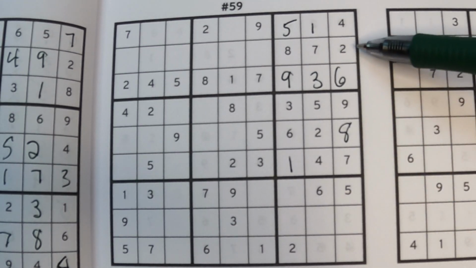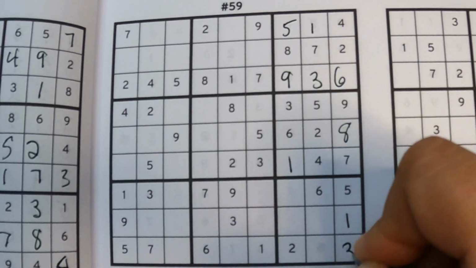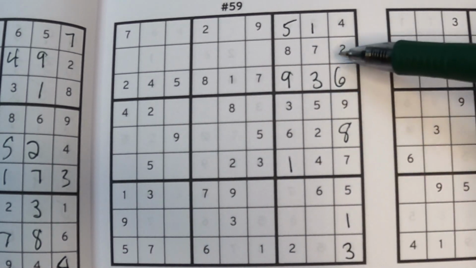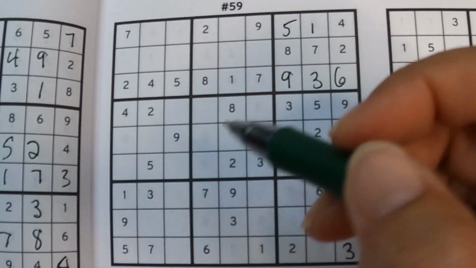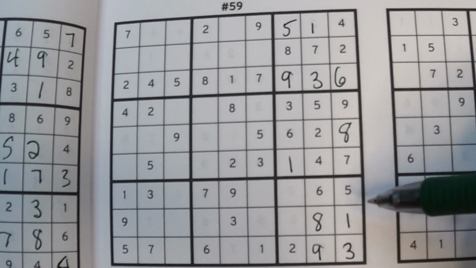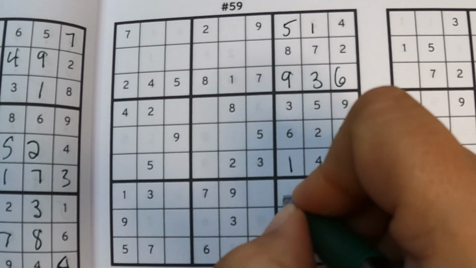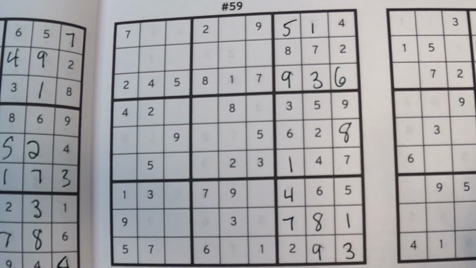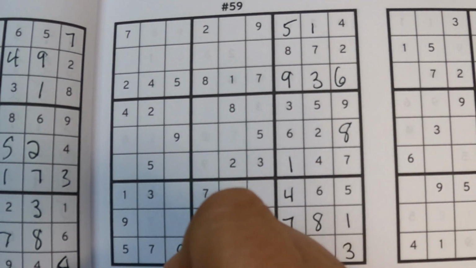For this column now, we're missing 1 and 3. We've got a 3 here, so 1, 3. For this column, we're missing 8 and 9. We've got a 9 here, so 8, 9. For this box now, we're missing 4 and 7. We've got a 7 here, so 4, 7. For this bottom row now, we're missing 4 and 8. We've got an 8 here, so 4, 8.